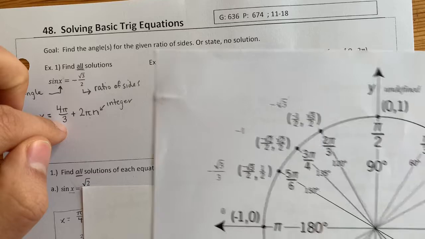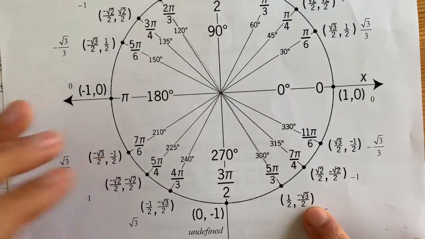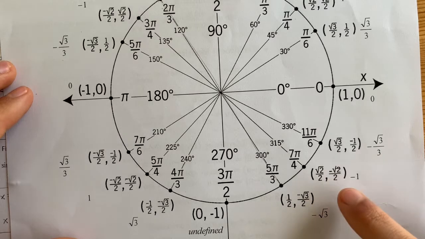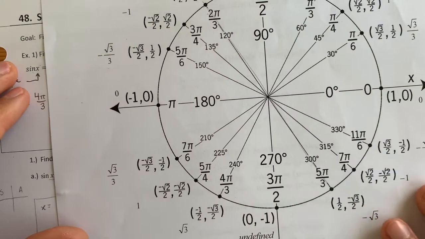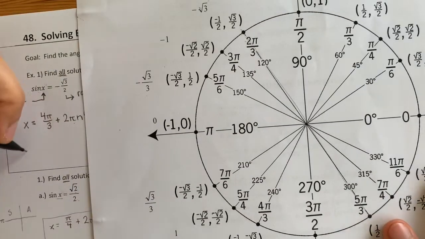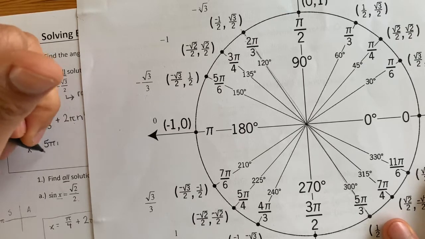That's one angle, actually. If you notice, there is this quadrant as well. Sine would be negative, and so this angle right here, the y coordinate, is negative root 3 over 2. So 5 pi over 3 is a second answer, and you need to put that answer as well.